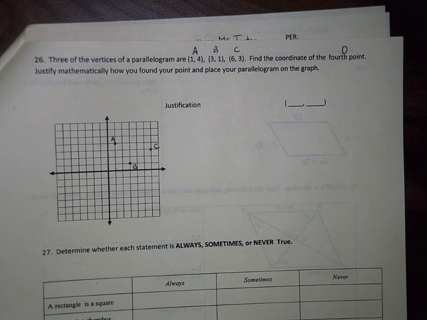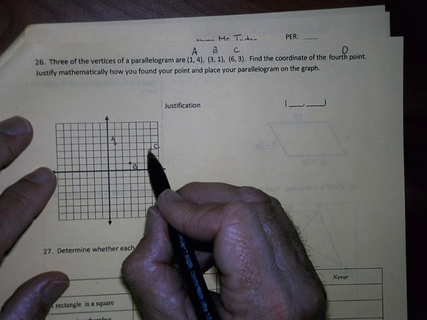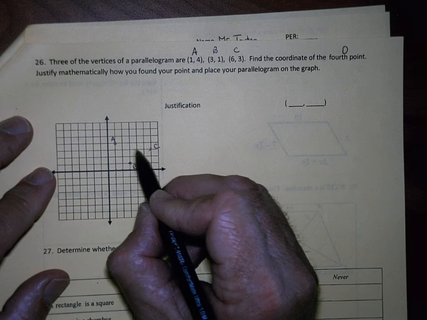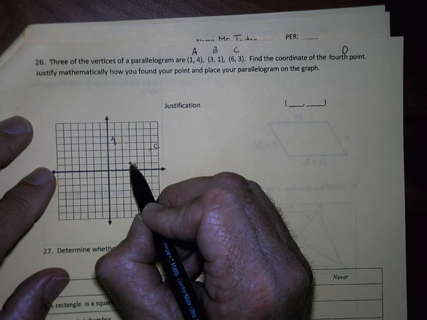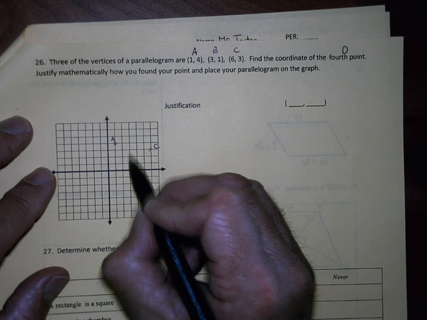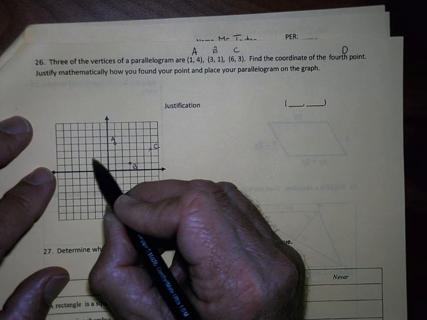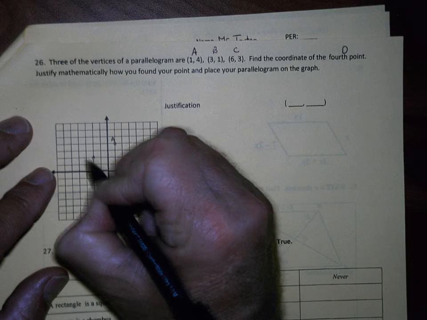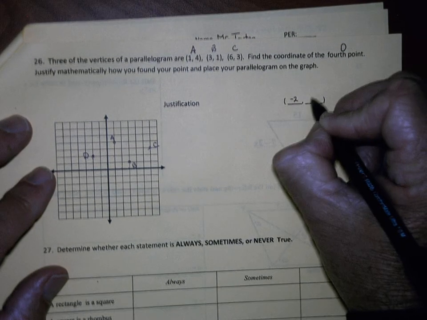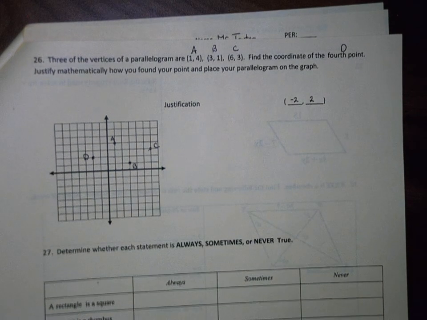Okay, so here's one way that I do it. If you notice that to get from A to C, I have to go down 1 over 1, 2, 3, 4, 5. So that means to get from wherever the next point is to B, I have to do the opposite of that. So I would have to go up 1 over 1, 2, 3, 4, 5. And that's how I do it. Okay, so that's where D could be. (-2, 2). So that could be an answer for number 26. Okay, and by the way, that's not the only answer.